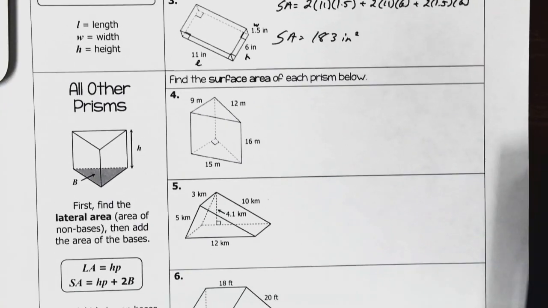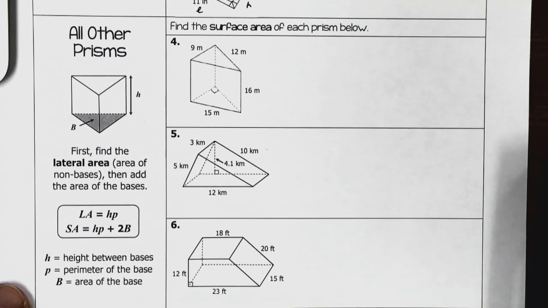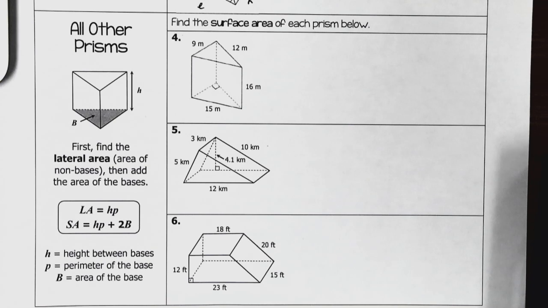All right, so now for all the other prisms. Okay, so now this is for prisms that have bases that are not rectangles and squares. So they're going to be either triangular, they can be hexagonal, pentagonal, for pentagons and so forth, or even trapezoids.